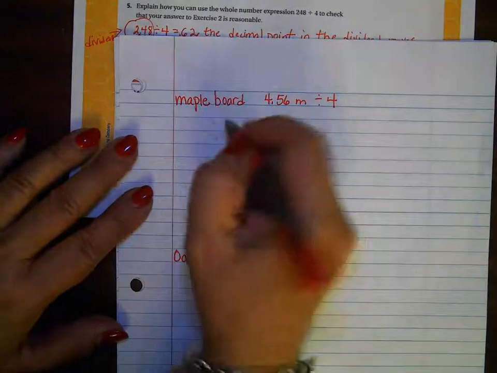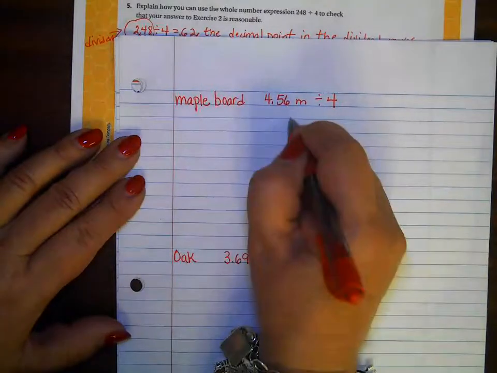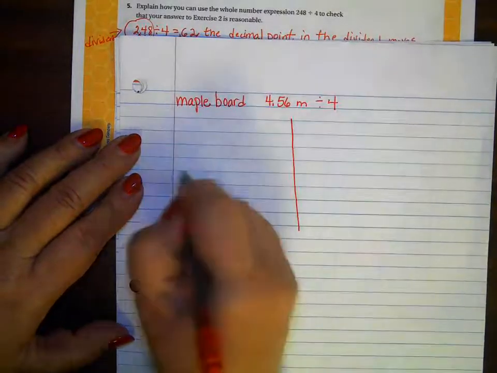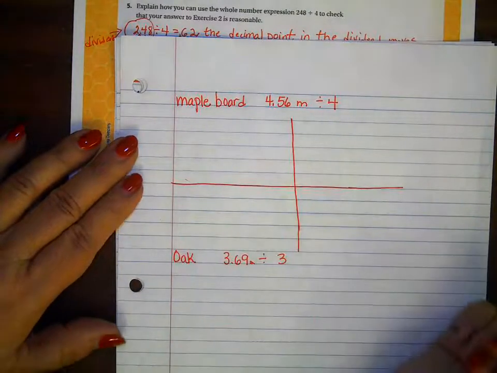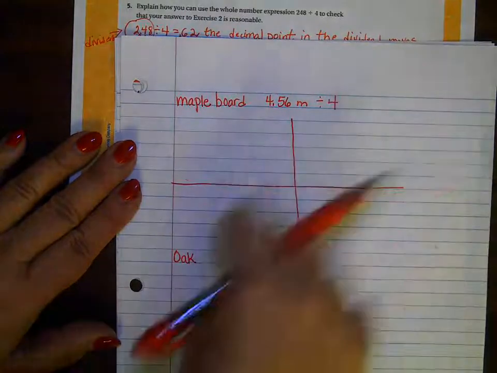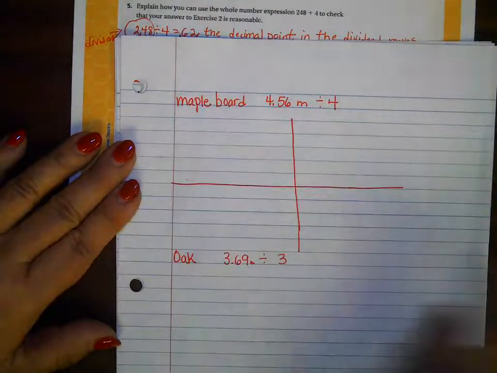So I'm going to go ahead and draw out 4. I'm just going to make a box, just like we did in class. I can do 4 circles, but I'm just going to do this. I have 4 groups.